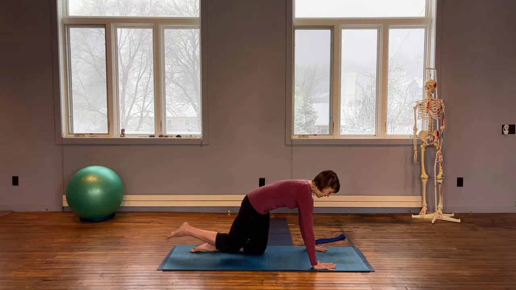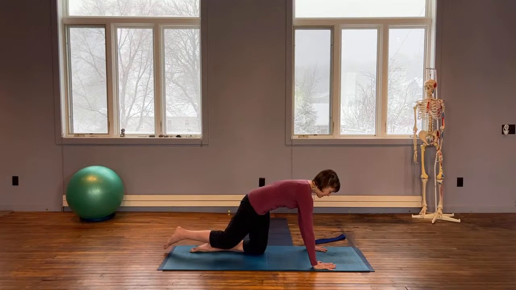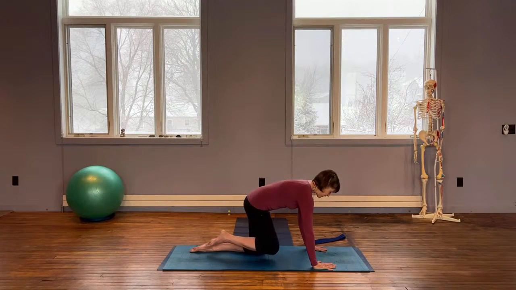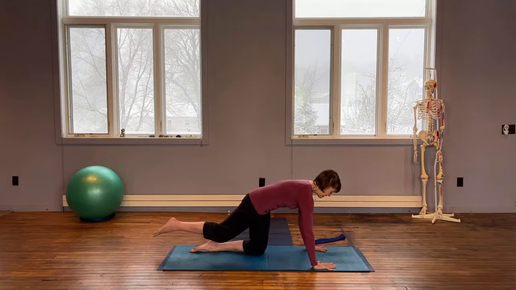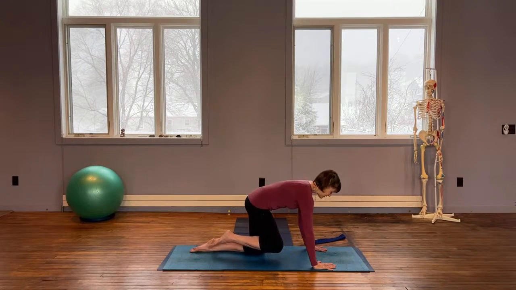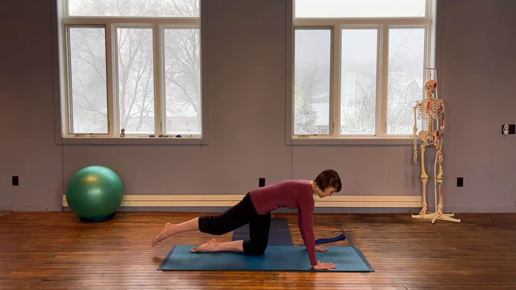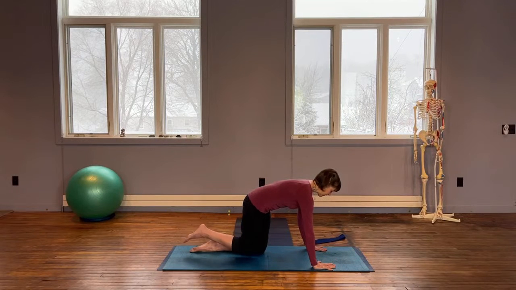And then lengthen back. Not going for height, going for length. So I'm keeping my foot lower than my butt. I'm really focused on my belly, my ribs, my upper body connection. I'm getting ready for a plank position. So lifting my leg high won't help me with that all that much. So I want to keep it kind of low so I get the connectivity that I'll need to go to a plank.